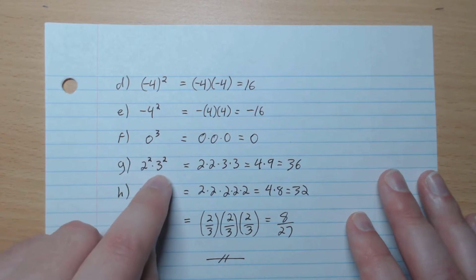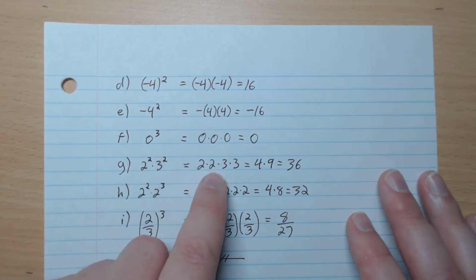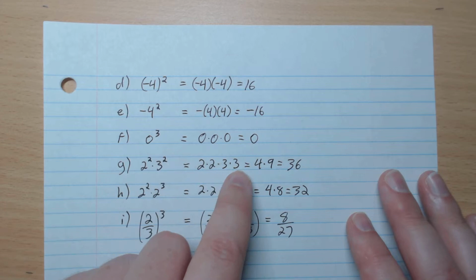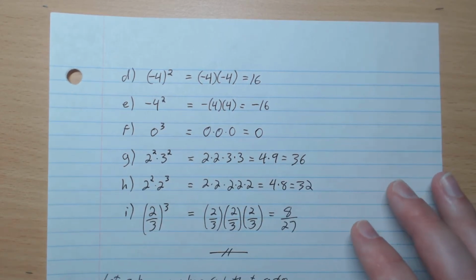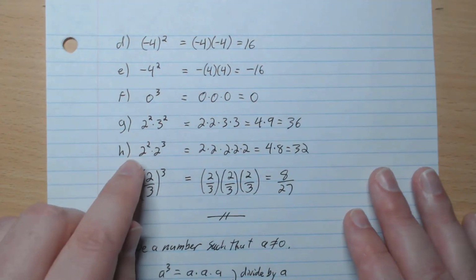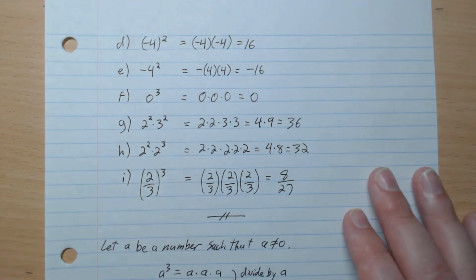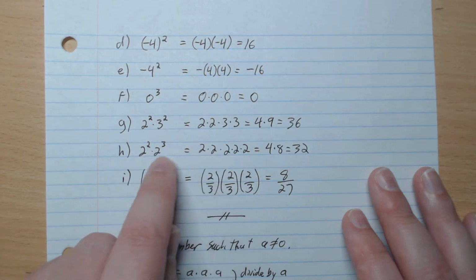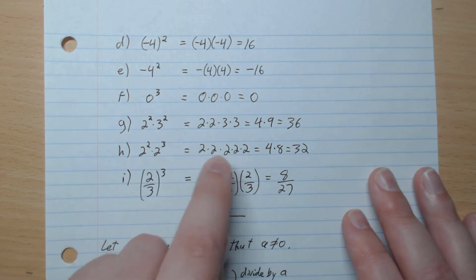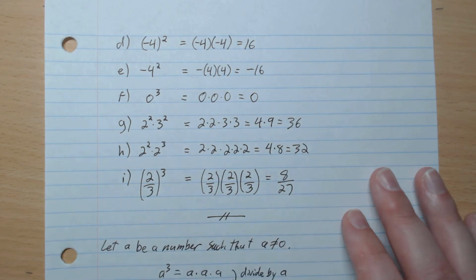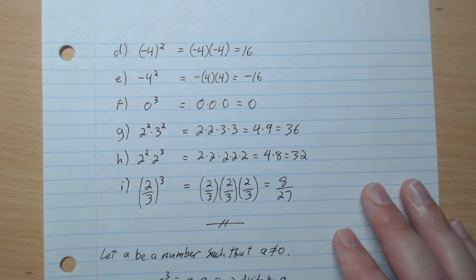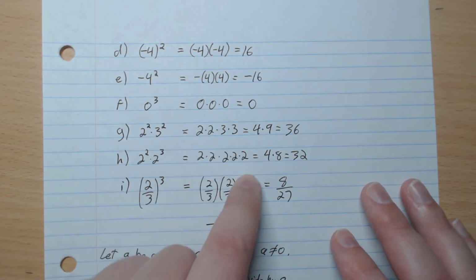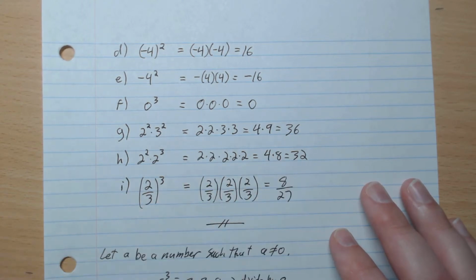2 squared times 3 squared. 2 squared means 2 times 2. 3 squared means 3 times 3. So this means 4 times 9, which gives 36. Here we have 2 squared times 2 cubed. So we have 2 times 2 for the first one, and then 2 times 2 times 2 for the second one. And we multiply that out, and we get 32. 2 over 3 cubed. So 2 over 3 times 2 over 3 times 2 over 3. Multiply the top, 8, multiply the bottom, 27.